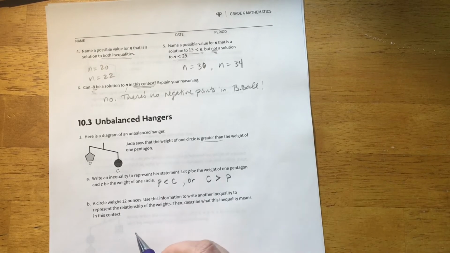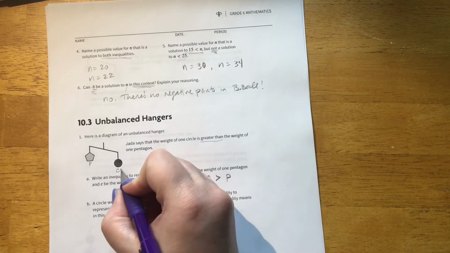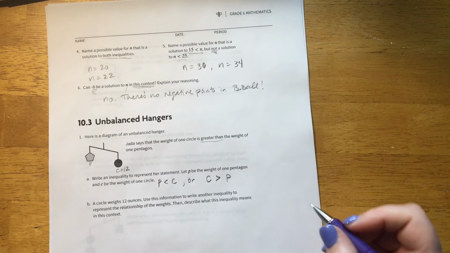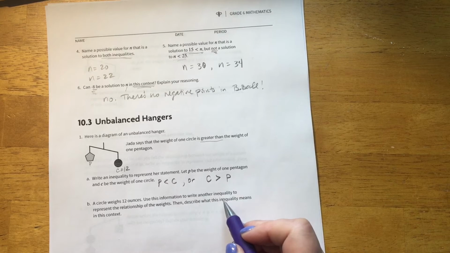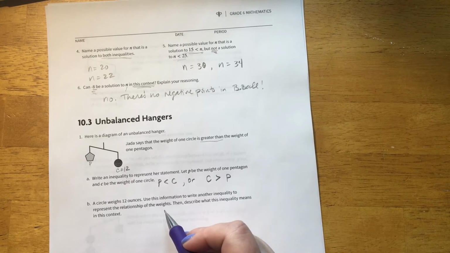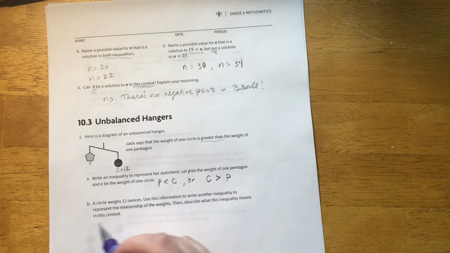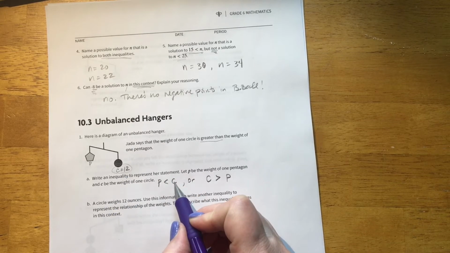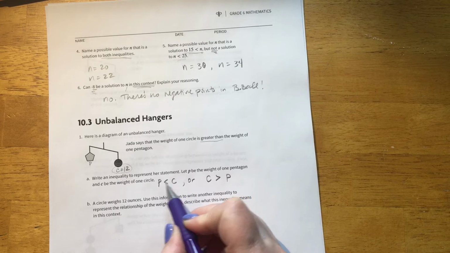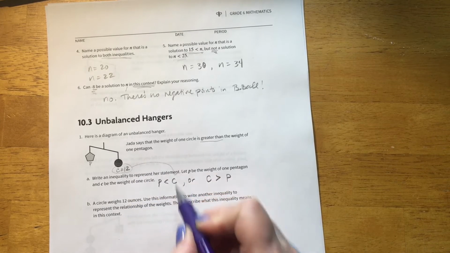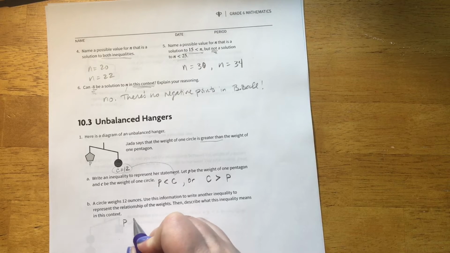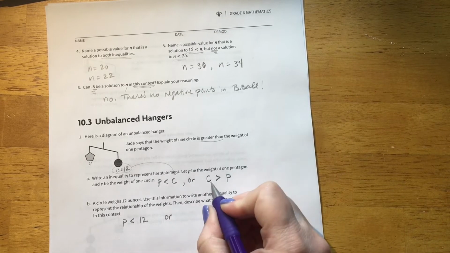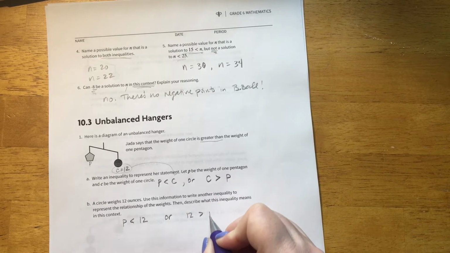Part B. A circle weighs 12 ounces. Okay, so now they give us one of the values. The circle is 12 ounces. Use this information to write another inequality to represent the relationship of the weights. Then describe what this inequality means in the context. Well, basically, we know one of these values, so we no longer need to use the variable C. So all I have to do is plug 12 in for C, and I'm done. P is less than 12, or 12 is greater than P.